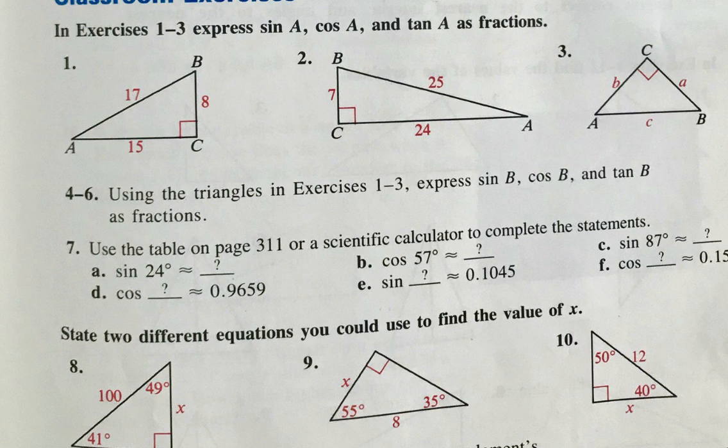If you get down to this one with just variables, you would just name them as variable fractions. Like the sine of a would be a over c. The cosine would be adjacent, so it would be b over hypotenuse, which is c, and the tangent is going to be opposite, which is a, over adjacent, which is b. So using the triangles in exercises 1 through 3, express sine b, cosine b, tangent b. So you just do the same thing, only you would start with this angle. So sine of b would be 15 over 17. Cosine of b would be 8 over 17, and the tangent would be 15 over 8.